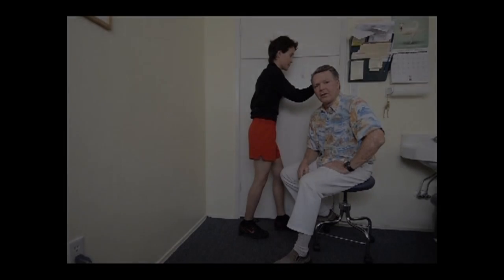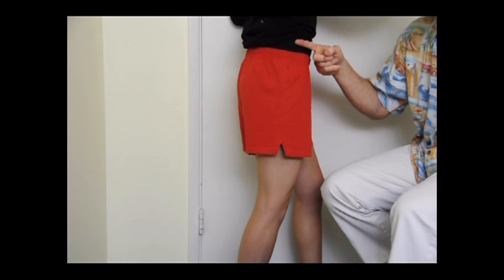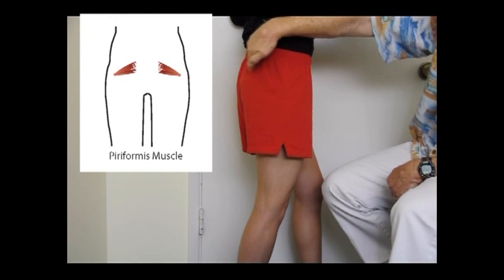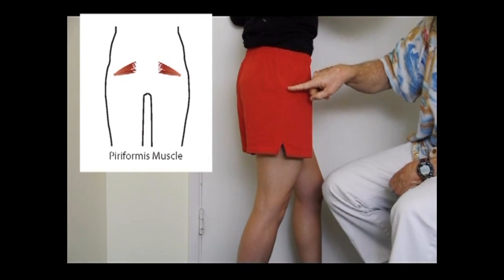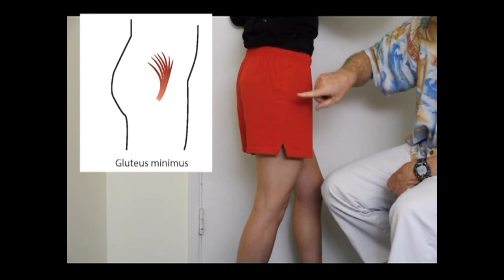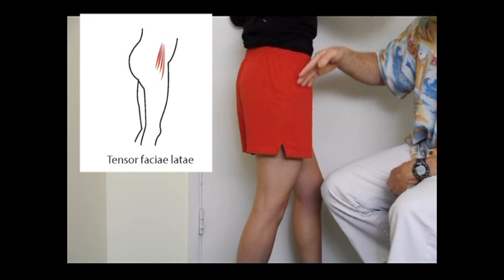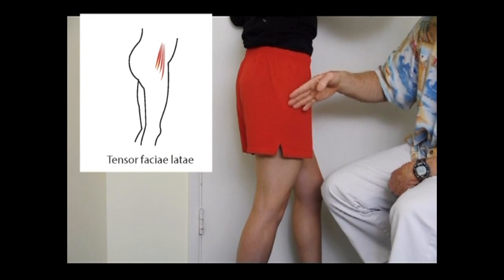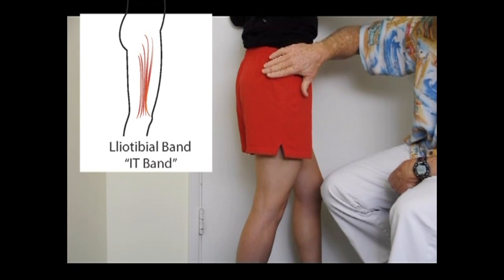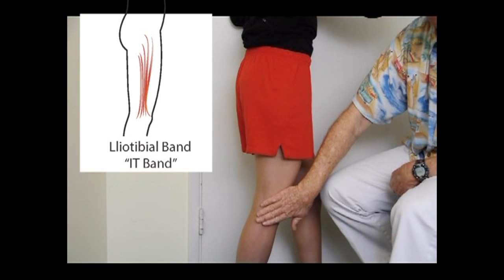Okay? So this is why you have to stretch your piriformis in the back that comes over and attaches to your greater trochanter, your glute minimus and medius that attach to your greater trochanter, your tensor fasciae latae, hip flexors in the front that again attach. All this has that layer of IT band that goes all the way down the side of your leg.